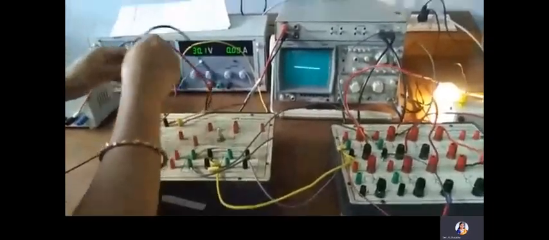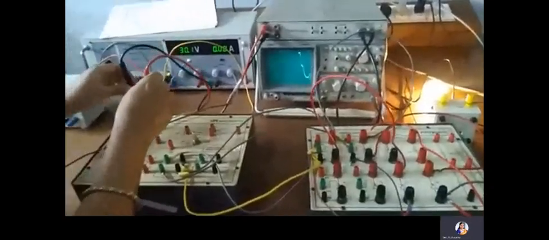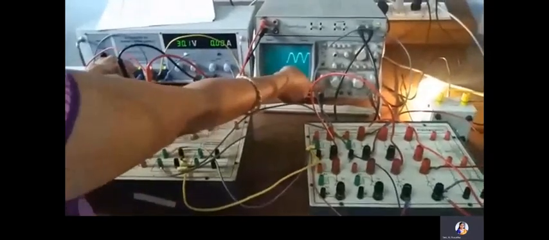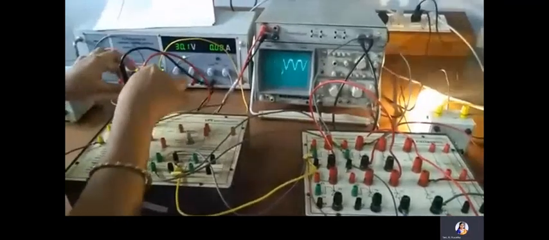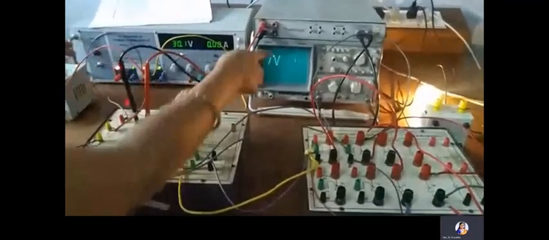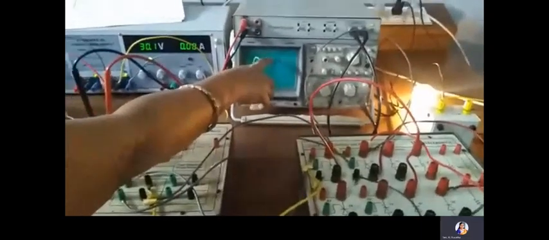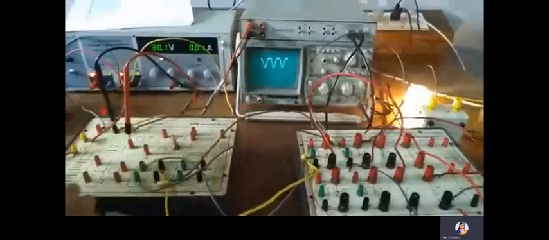Now this AC voltage is getting rectified through a diode rectifier. As a result, we are getting rectified voltage. Since it is rectified voltage, I am keeping it in DC mode. So this is the voltage across the rectifier. It is also 1, 2, 2.4. 2.4 into 0.1 is 0.24, into 100 is 24 volts.